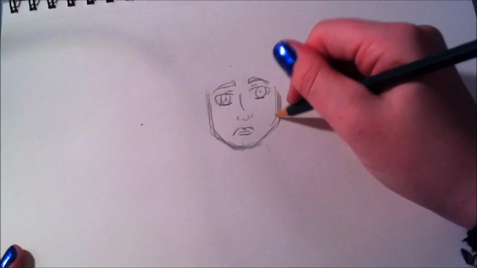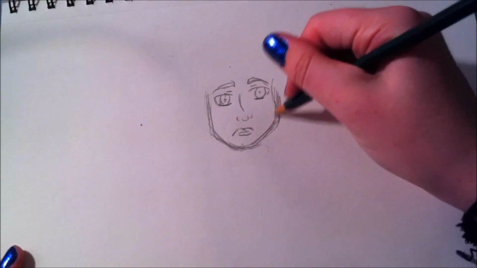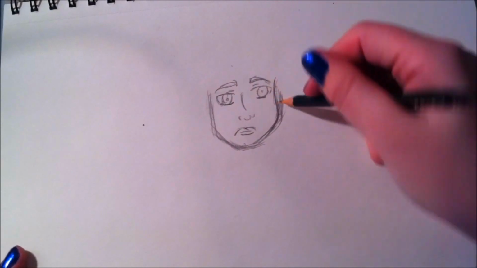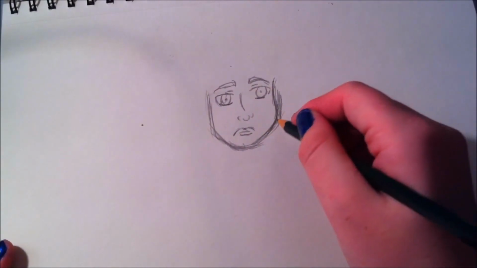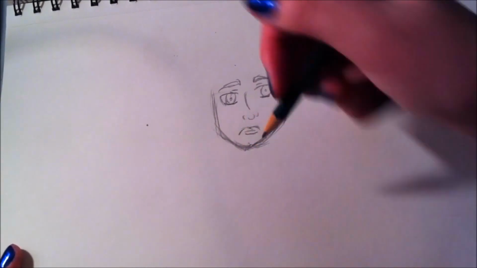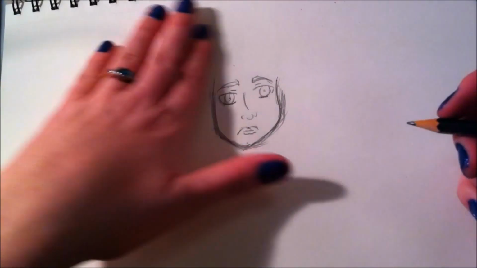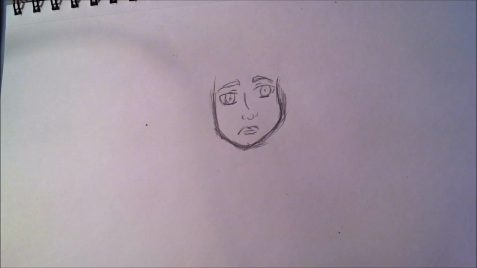So I just draw lines going down, or I might try and give it more body. This looks like more of a man's face. Normally I draw girls. So, kind of something like that.